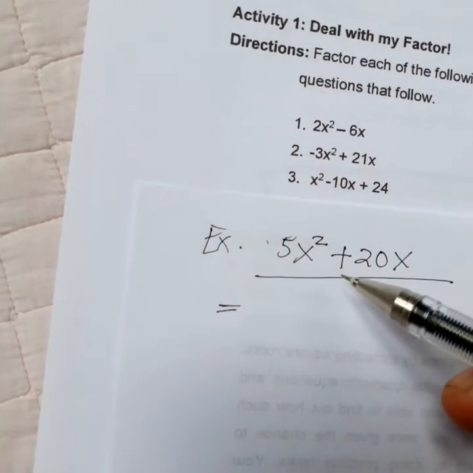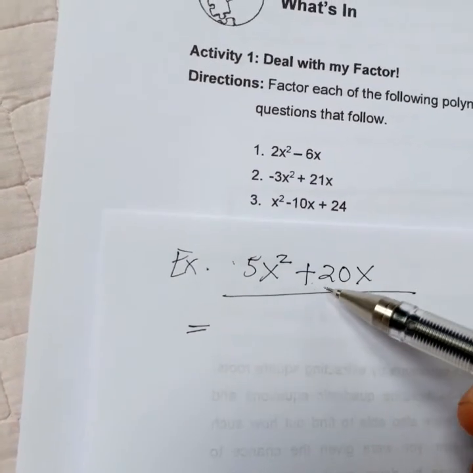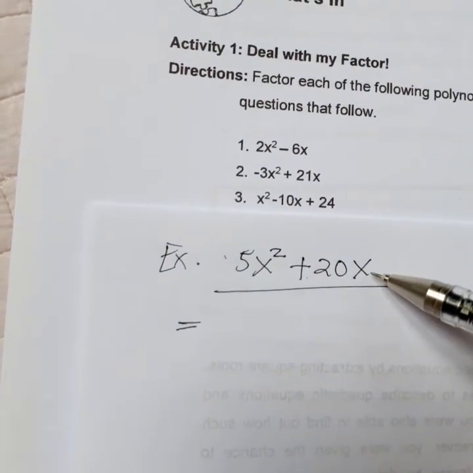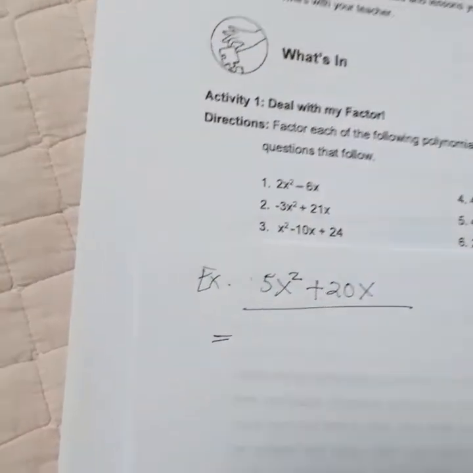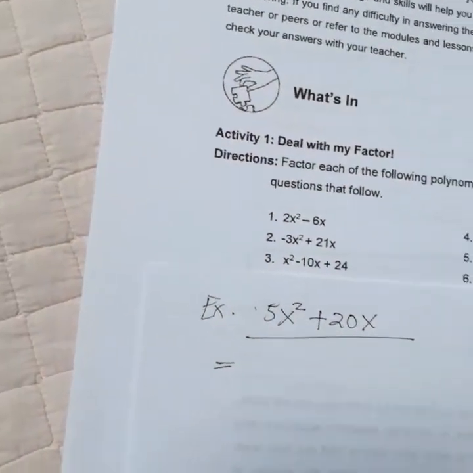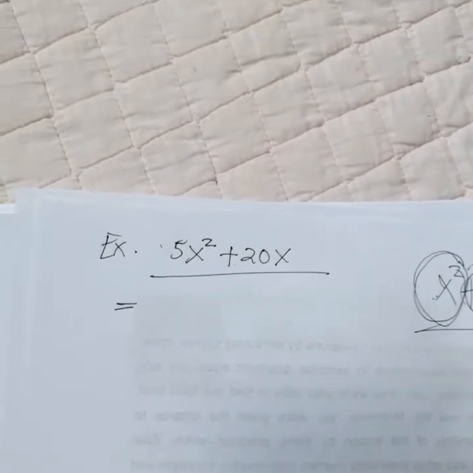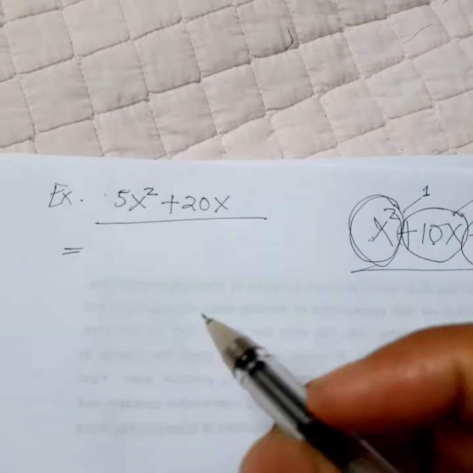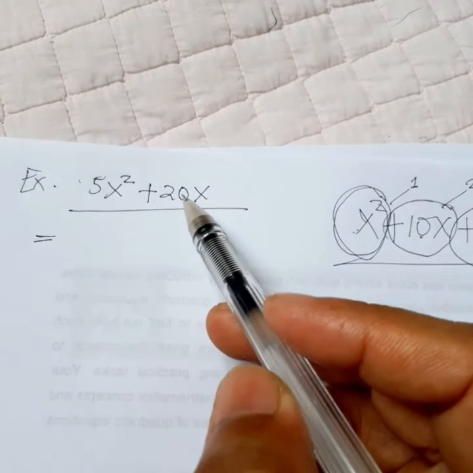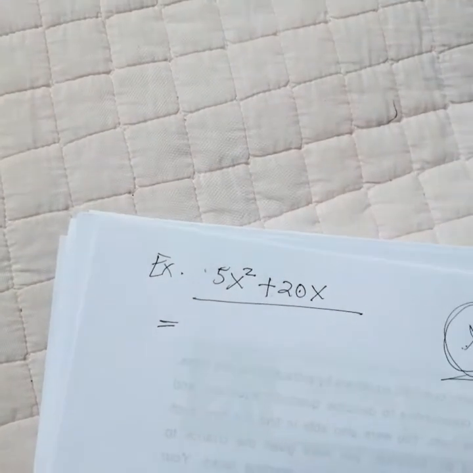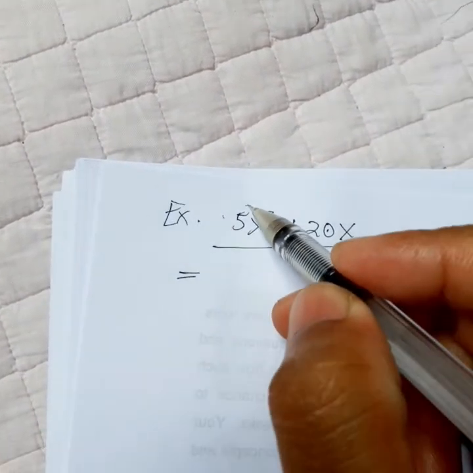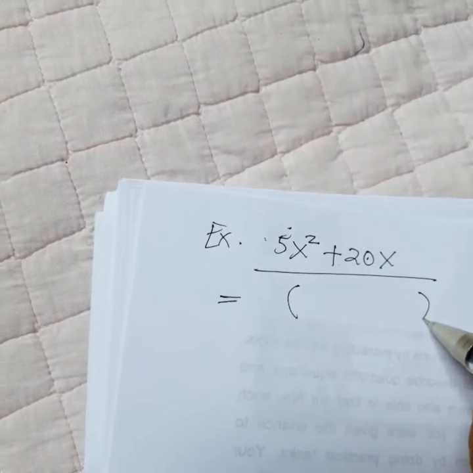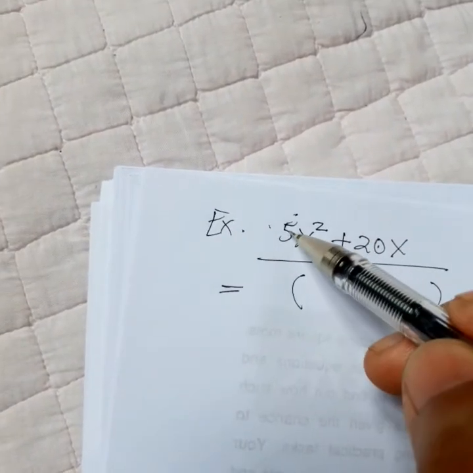Okay, how about this one? We have 5x squared plus 20x. So, unsaon ni pag-factor? Dili ni solve, i-factor. Unsaon ni pag-bungkag? Dili bundak aron bungkagon, through pagsulat. Simply, ipagawas si 5. Maghimo ta og parenthesis, dayon ipagawas si 5.